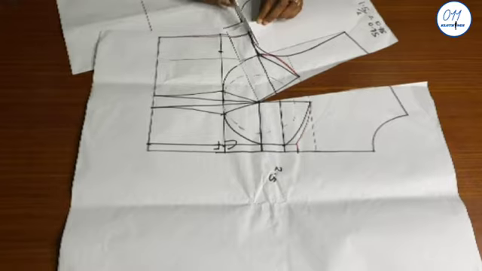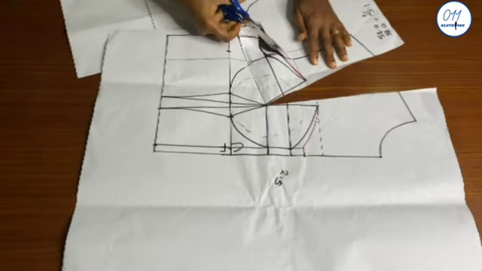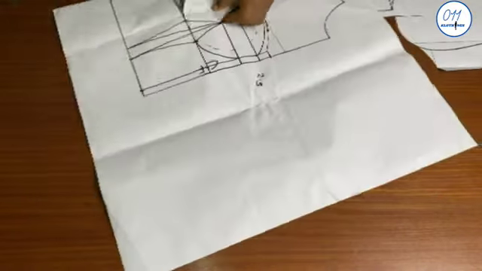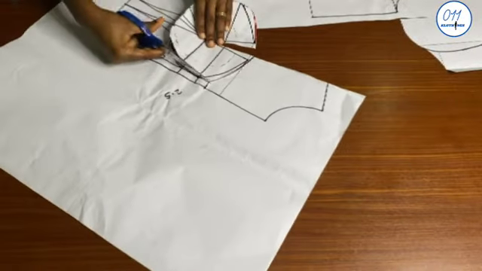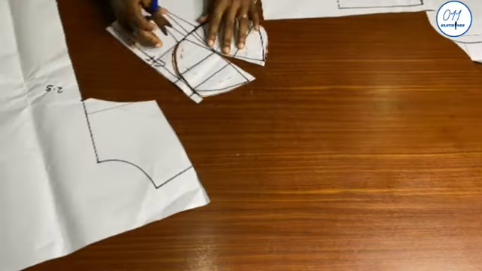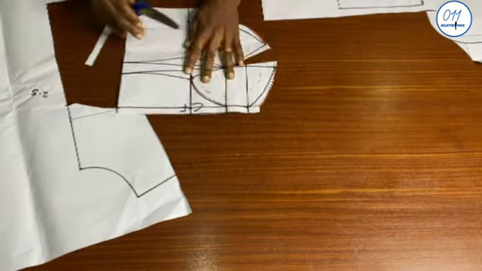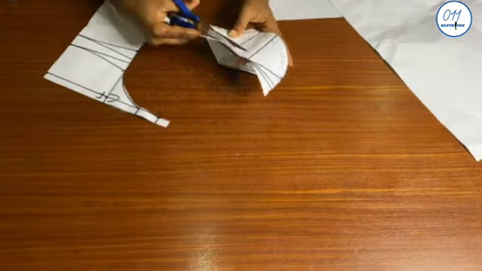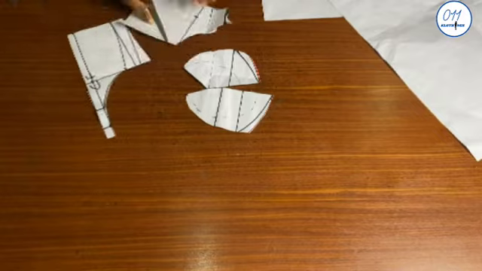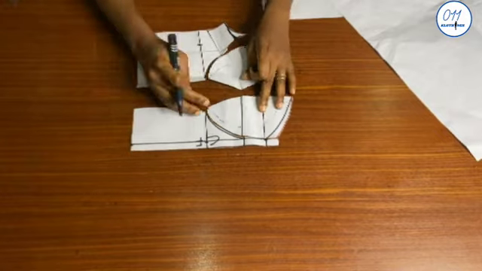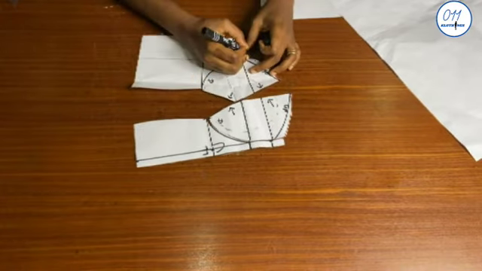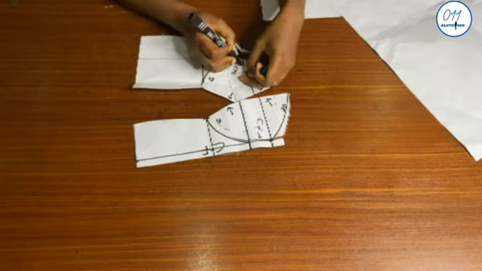I will now go ahead to cut out the pattern pieces. After cutting out the pieces, I will label all the pieces and use arrows to indicate the sides that will be joined together.